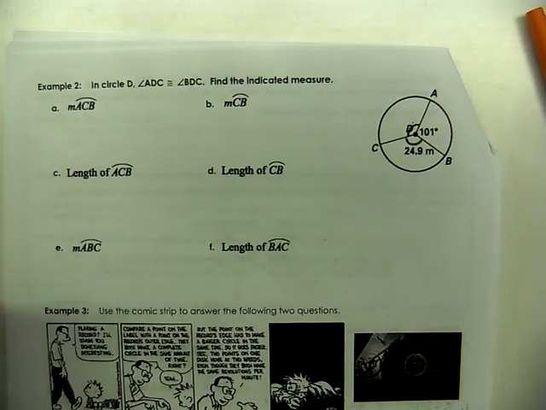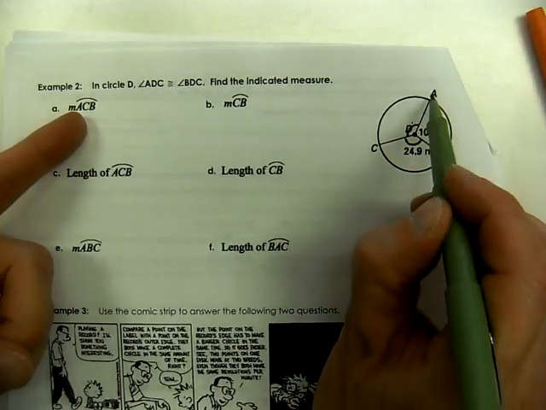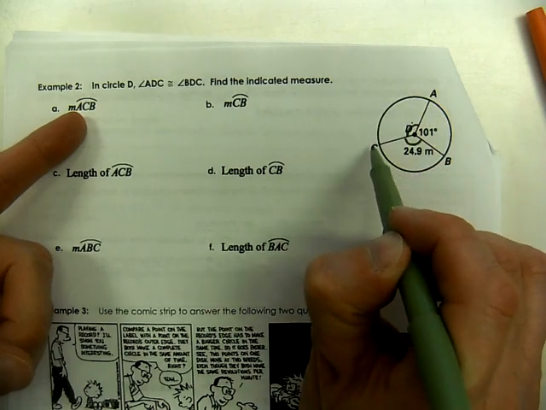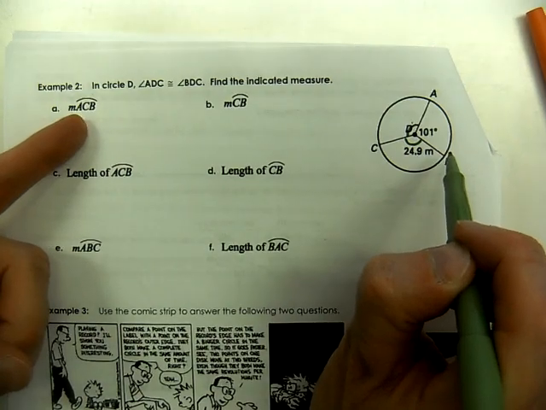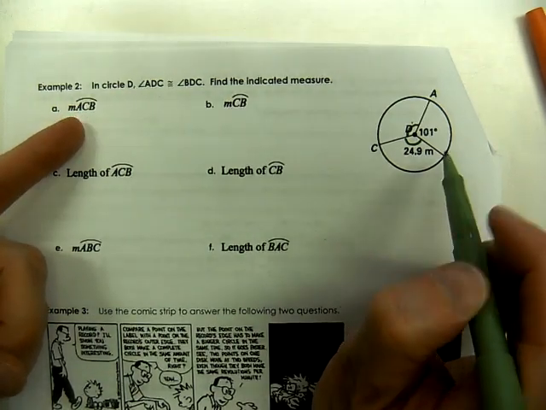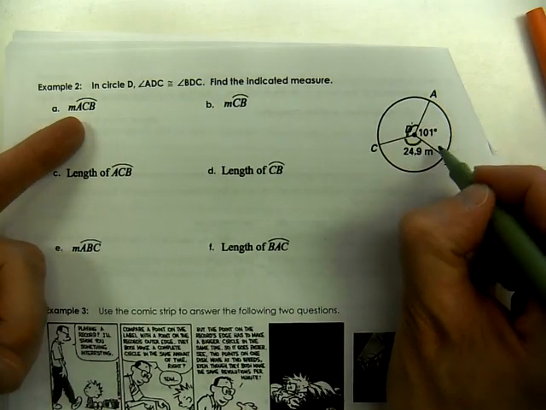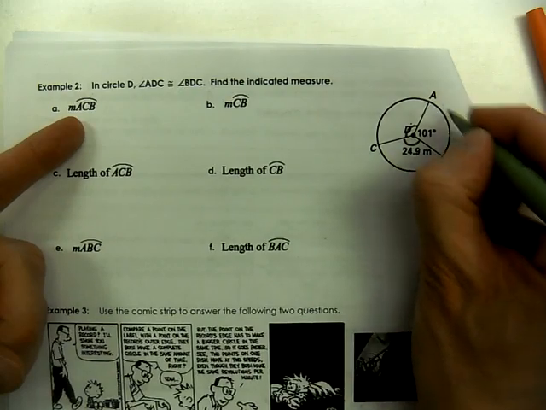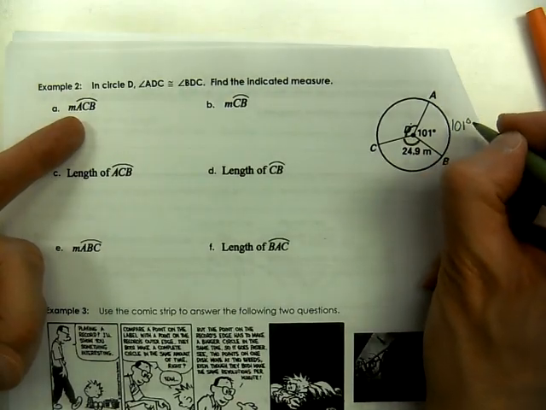So let's find the measure of arc ACB. We're starting at A, going around the circle past C, and ending at B. And you might say, that's an arc measure. Shouldn't we use the proportion? No, we should not, because they do give us a central angle of 101 on the right side, which means that this many degrees around the circle from A to B is 101 degrees.